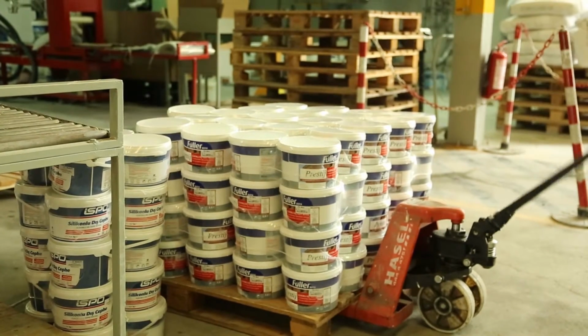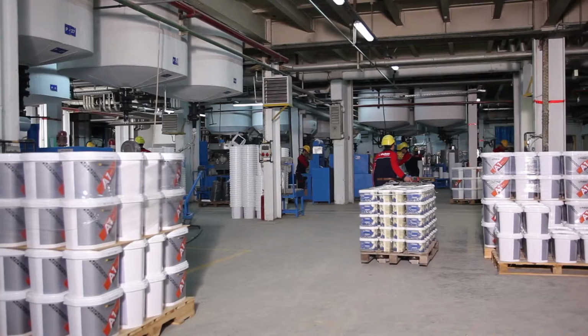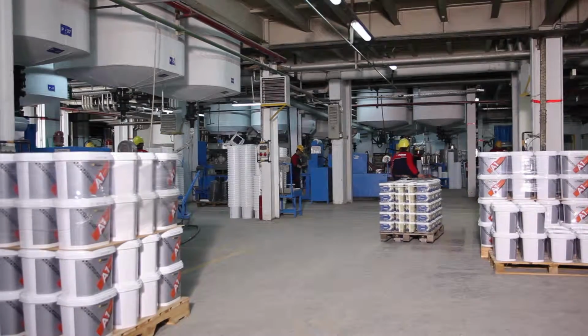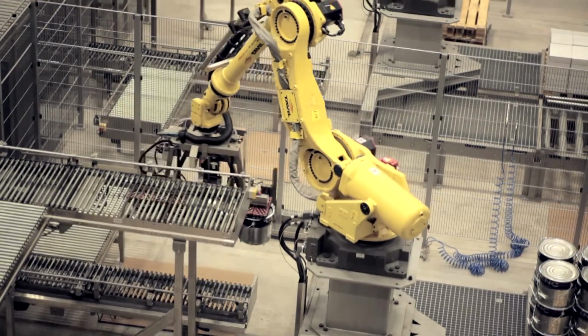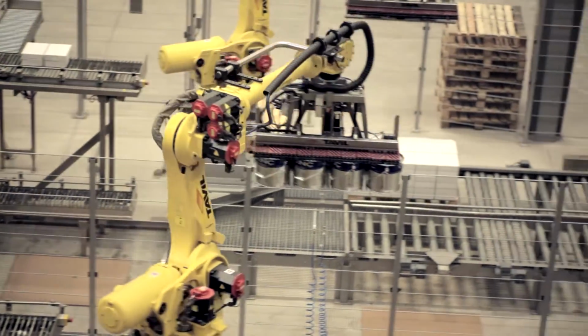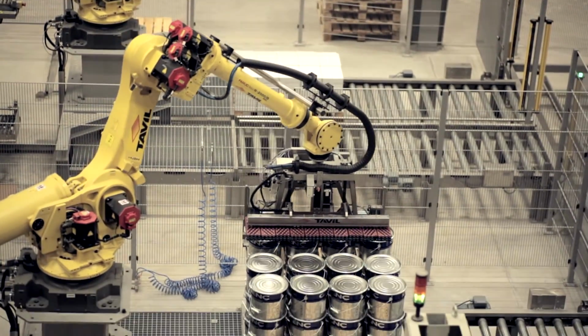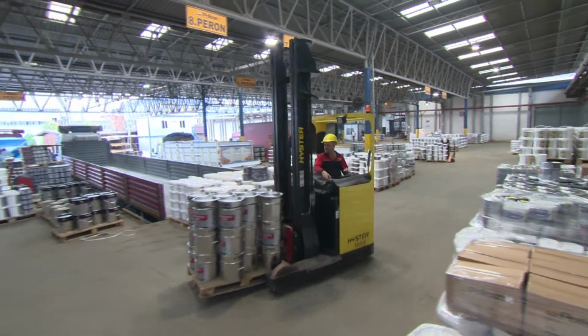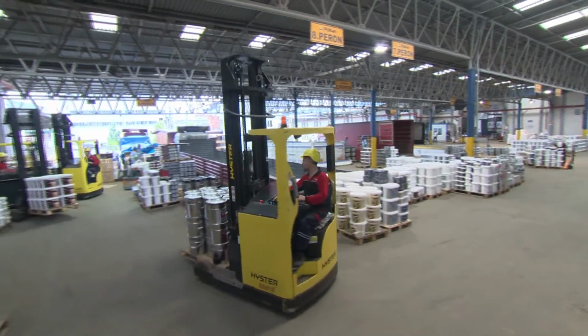Preparation for shipping and shipping. Packages are stacked on pallets upon being packaged and delivered to the shipping unit. Also, large packages are not packaged upon being filled and are directly stacked on pallets individually. Then they are also delivered to the shipping unit.